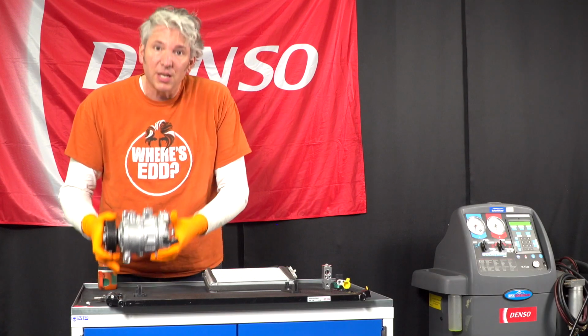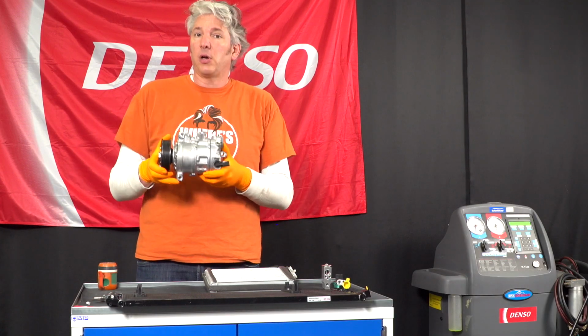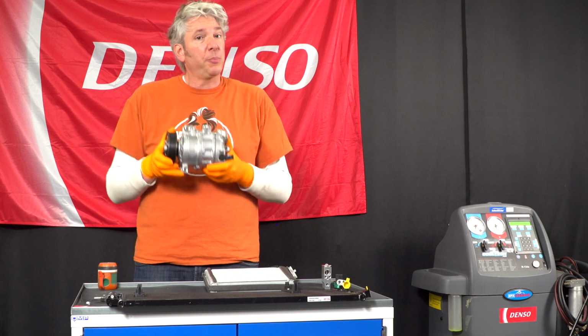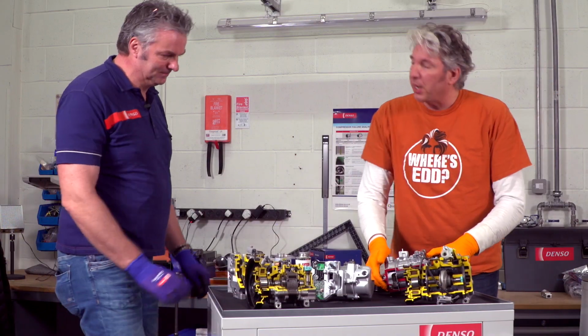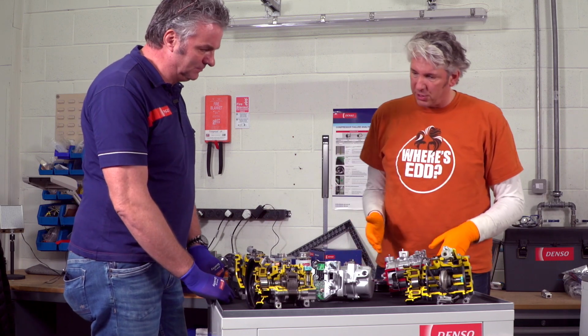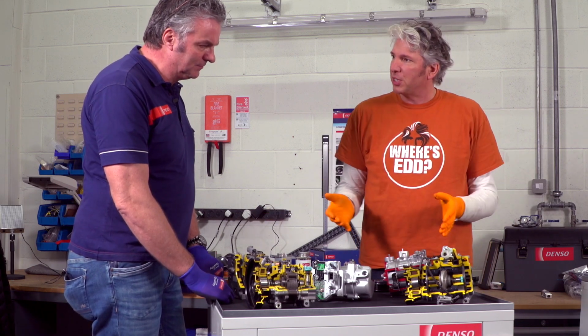Now, the compressor really is the heart of the system, and I've got a friend from DENSO called Richard who's going to help us explain a bit more about this. This is the modern compressor from our car, but of course you have a whole plethora in front of us. So can you explain a bit more about the origins of an AC compressor?